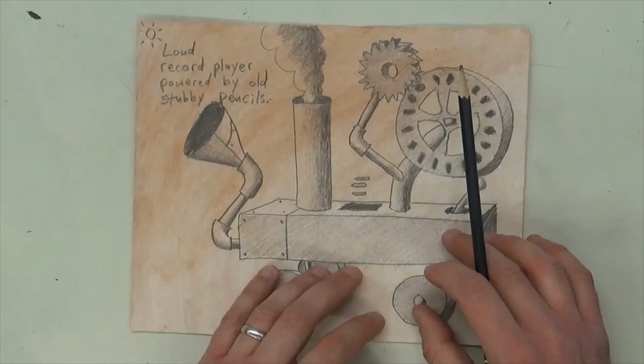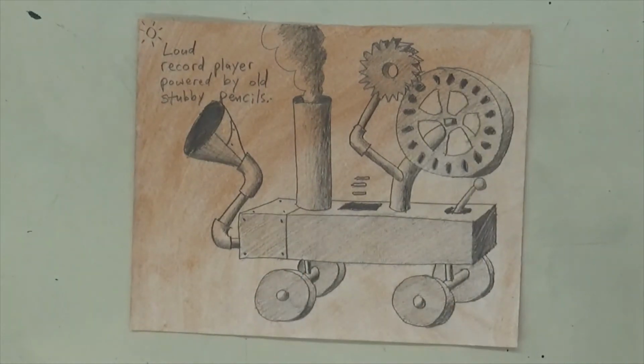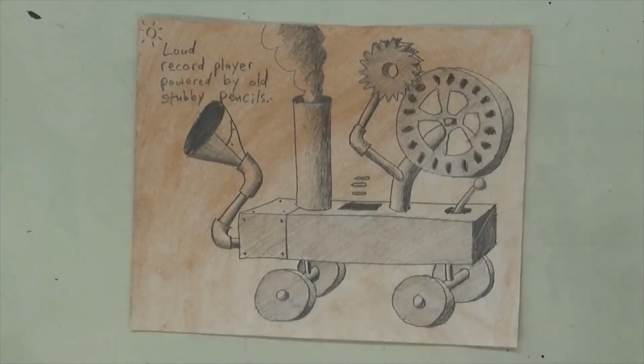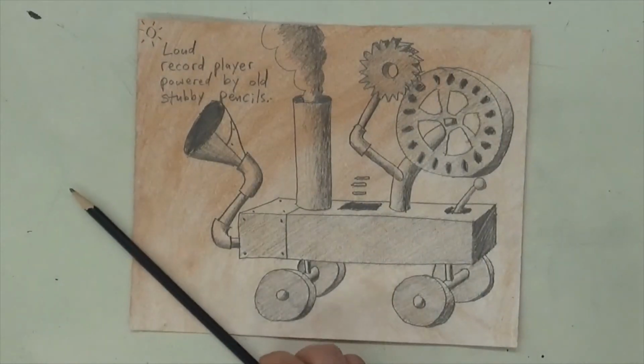But there you go. Have fun with this. Take your time. Think about where the light's coming from and trying to make it look realistic using shadows. Work hard and have fun.